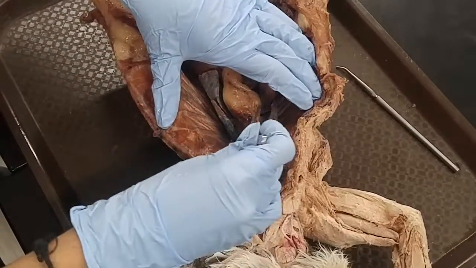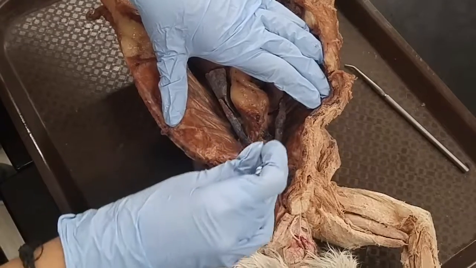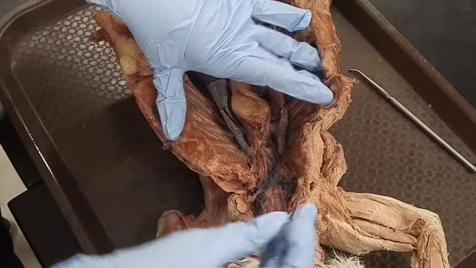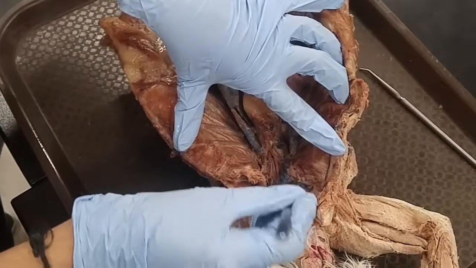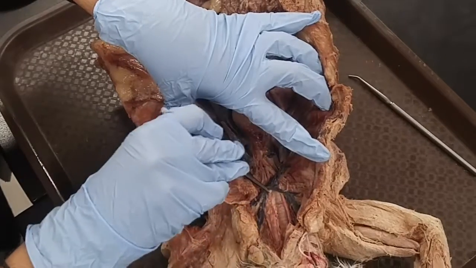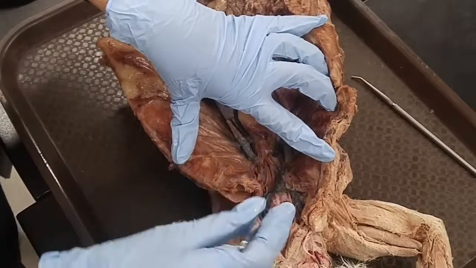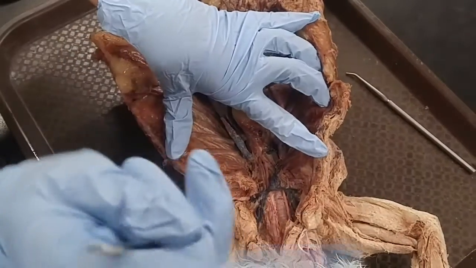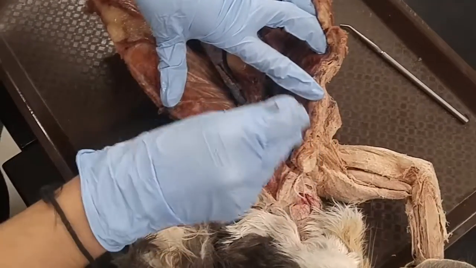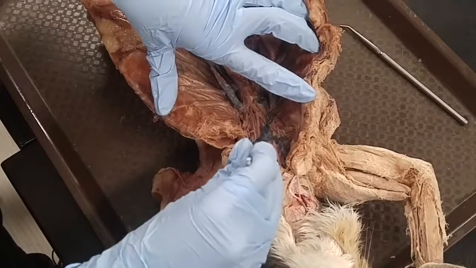Then if we go back to the superior vena cava, it branches, so it's two branches, both of which are the brachiocephalic. So there's a right brachiocephalic and a left brachiocephalic vein. Each brachiocephalic then branches again into two separate branches. One goes up towards the neck and one goes out towards the arm, and you have that on both sides.